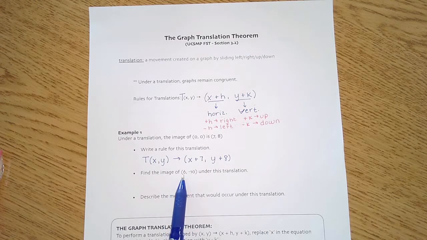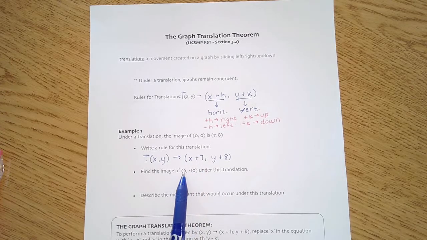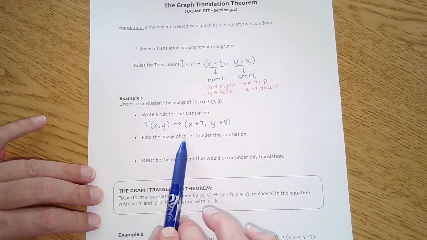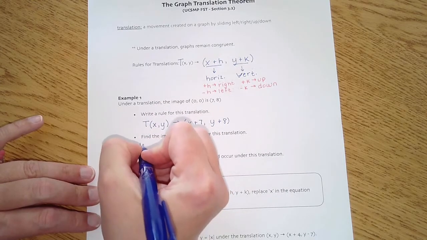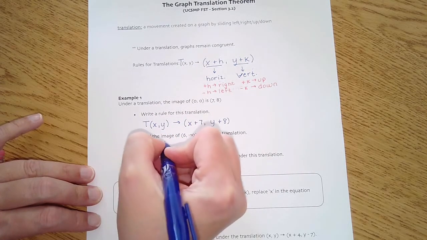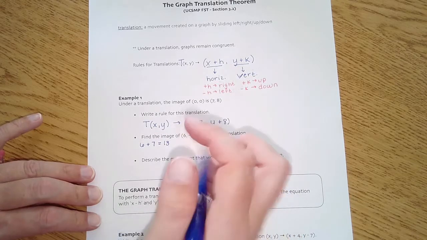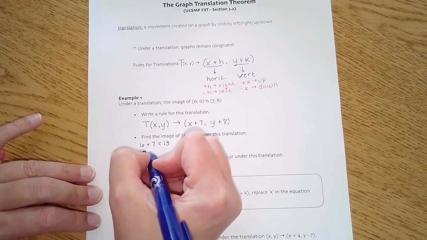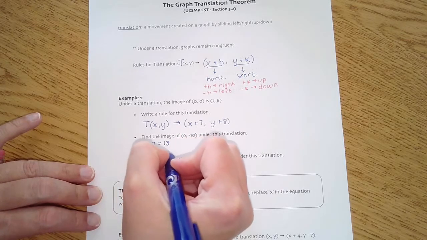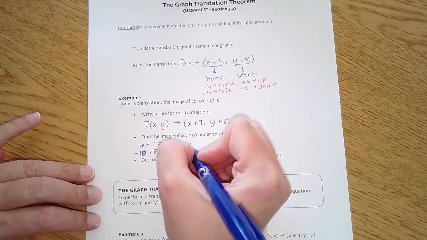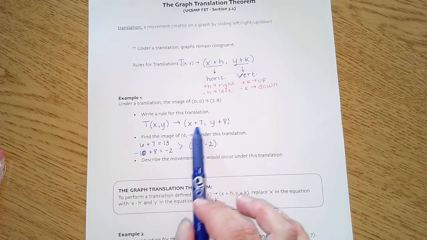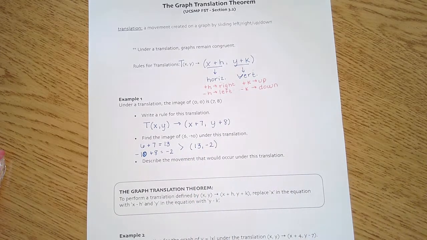So find the image of this point under this translation. If I applied the translation to this coordinate, where would this particular point end up? Well, it tells me that my x value is going to get added by 7. So I'm going to say 6 plus 7 is 13. And then it tells me my y value is going to get increased by 8. Negative 10 plus 8 would give me negative 2. And so then my new coordinate would just be (13, negative 2). So all I did there was add 7 to the x and add 8 to the y.